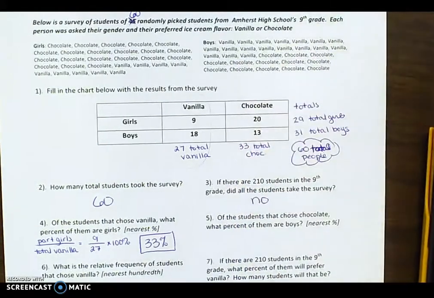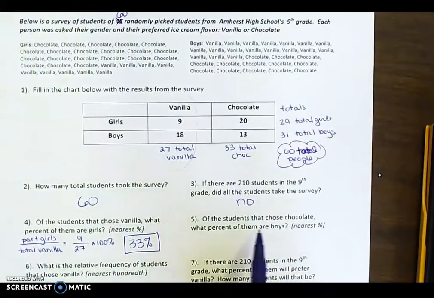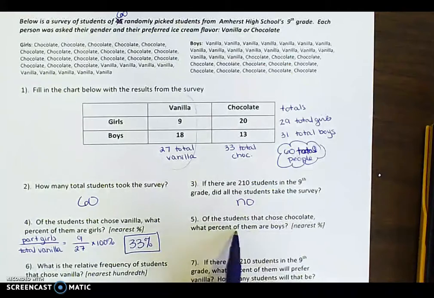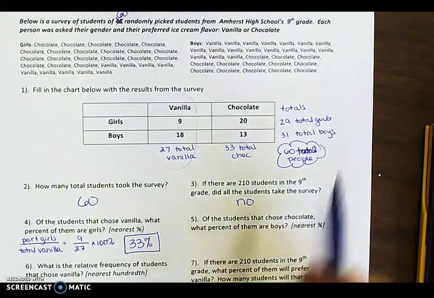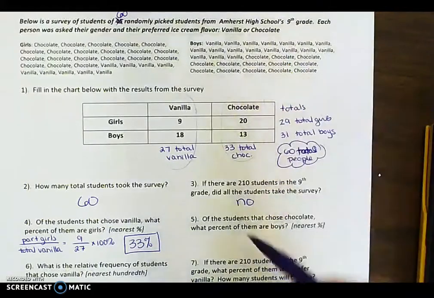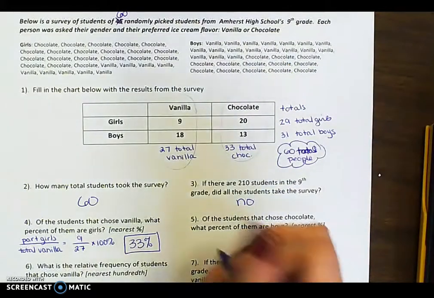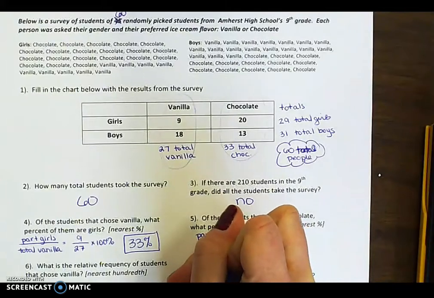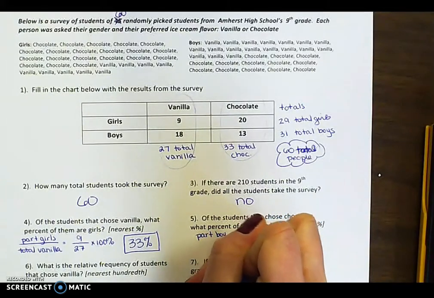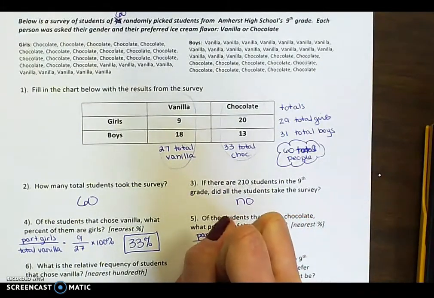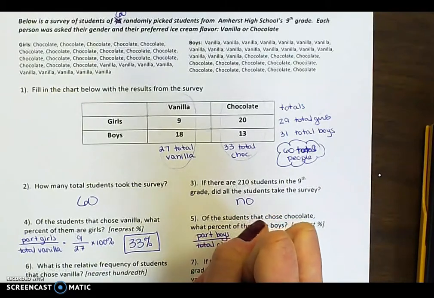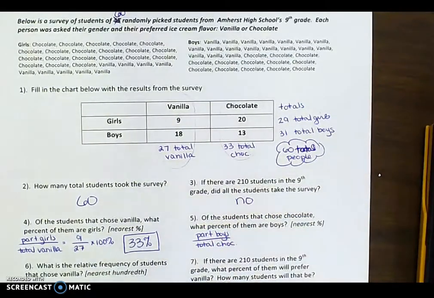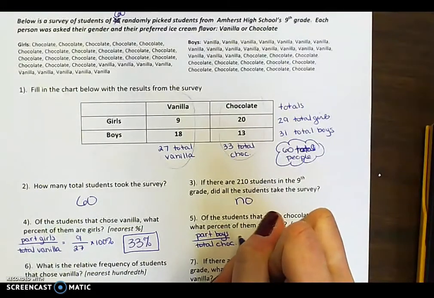Okay, now let's try question number 5. Of the students that chose chocolate, what percent of them are boys? So of the students that chose chocolate, that means we're only using the chocolate students. What percent of them are boys? So how often something happens, the part that are the boys over the total for chocolate, because that's going to be the total that we're working with. So let's go ahead and try that out.